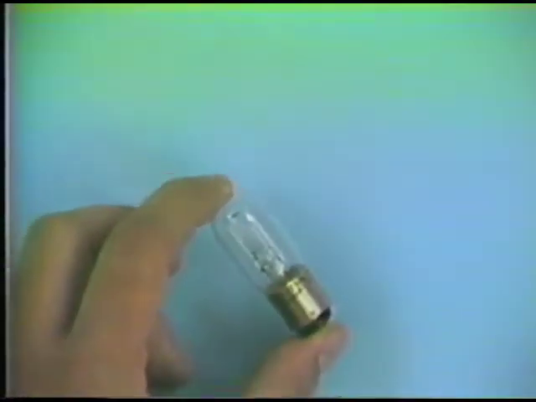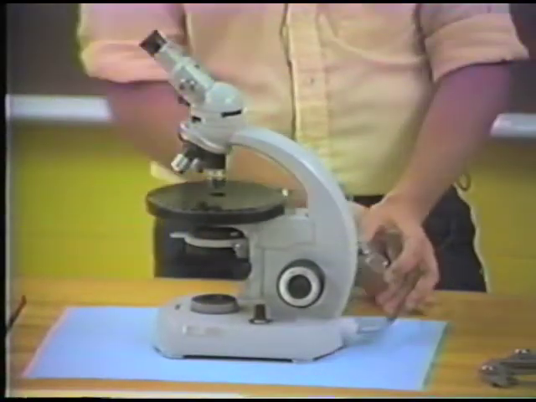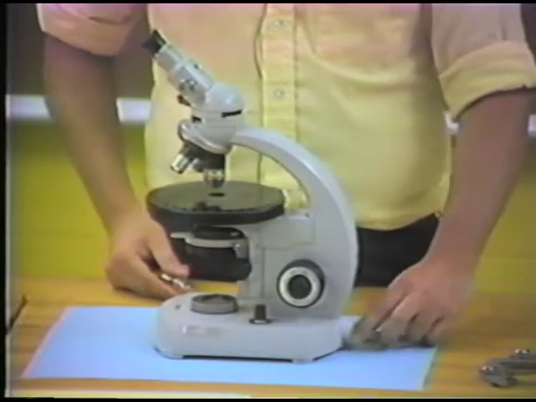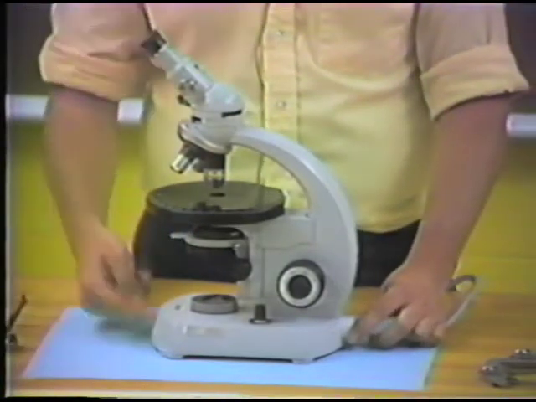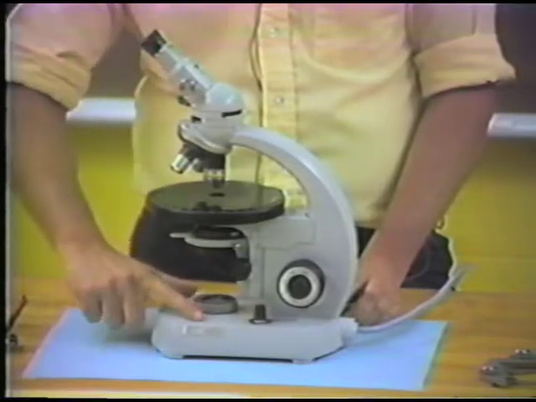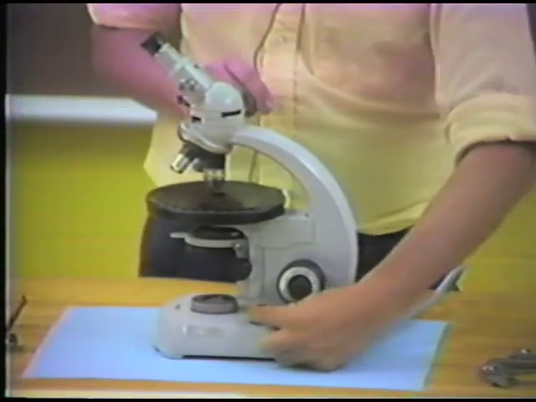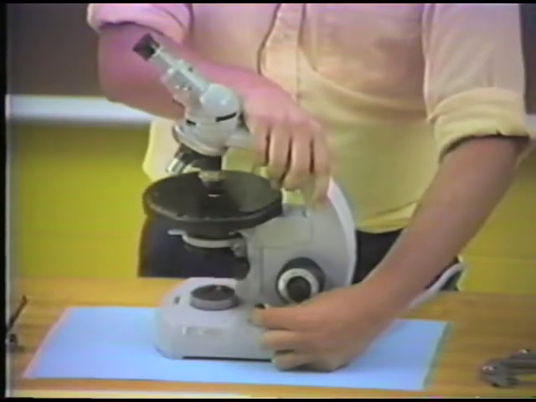And the bulb is placed actually inside the microscope. And you can see the cord emerging from the microscope in this position. And the bulb is located here, just below this opening. And there's a switch on the side of the microscope to regulate and turn the light on.